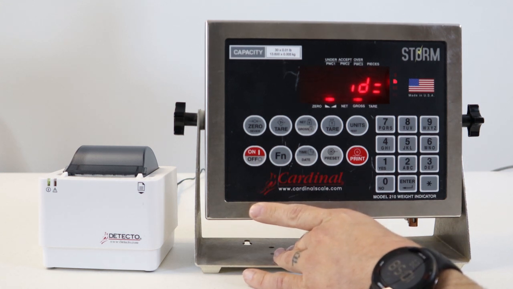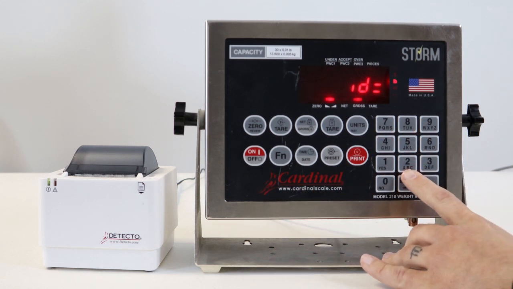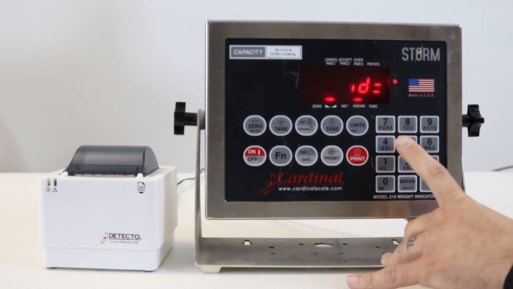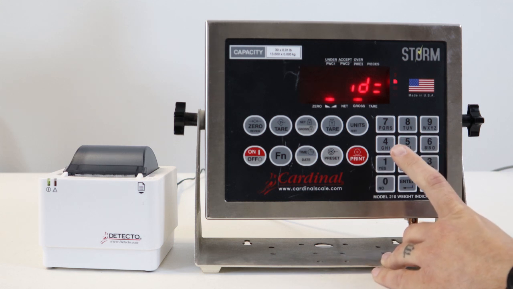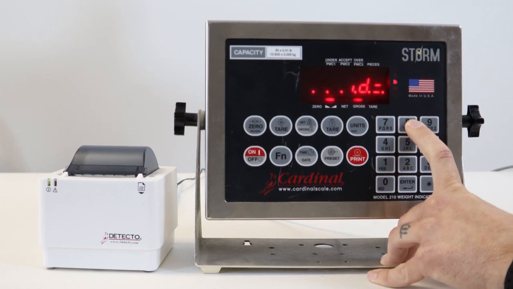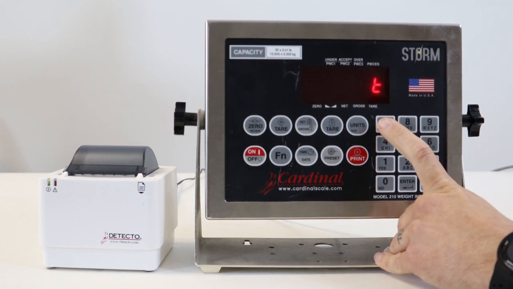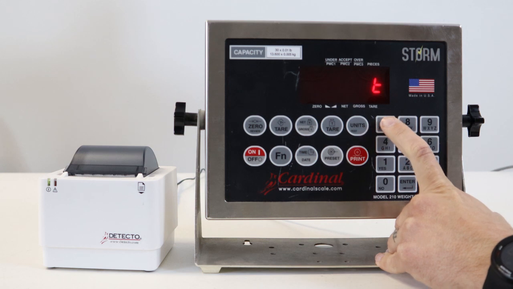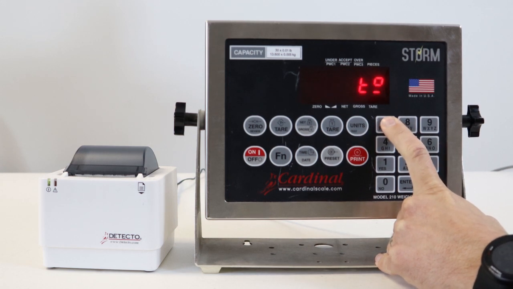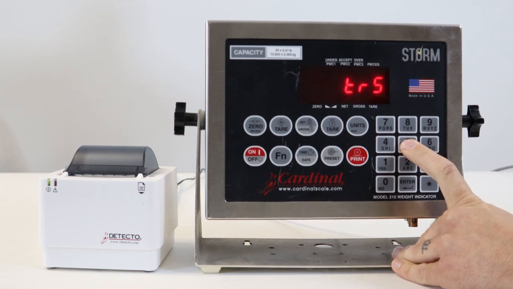And now to do TRK5, notice we only have number characters over here, but the numbers each have letters on them. So similar to early cell phones, sending text messages and things like that, in order to use the T, I have to press the number 8 key twice. So for R, I'll press 7 4 times. And then the K is on the number 5.